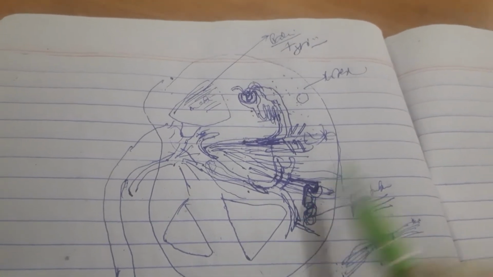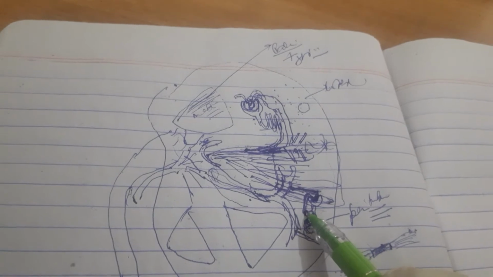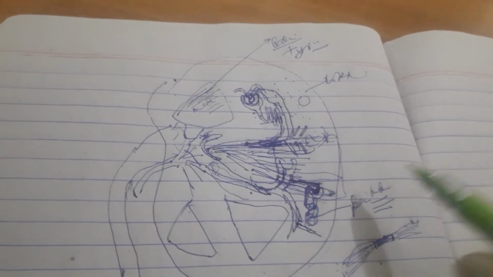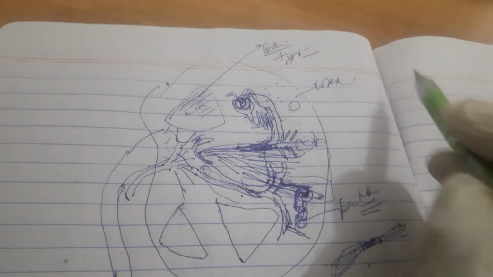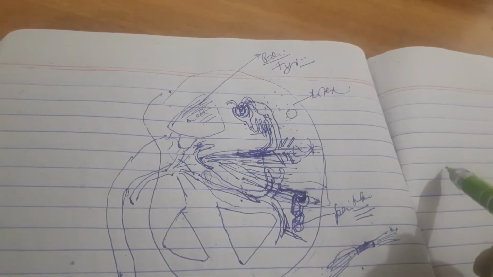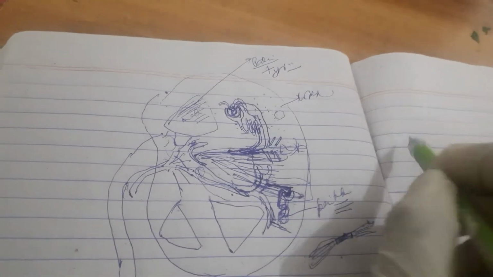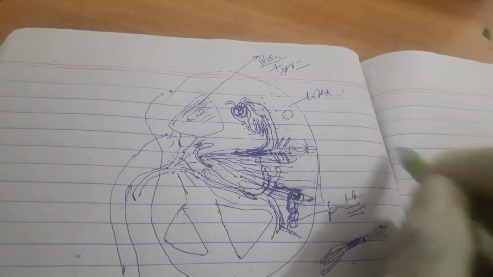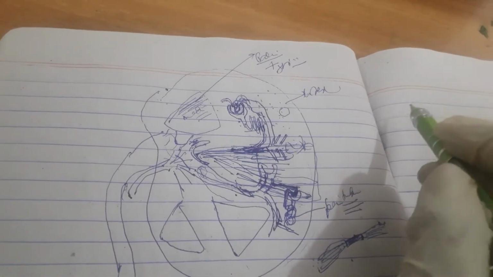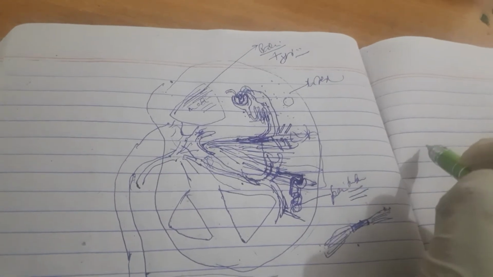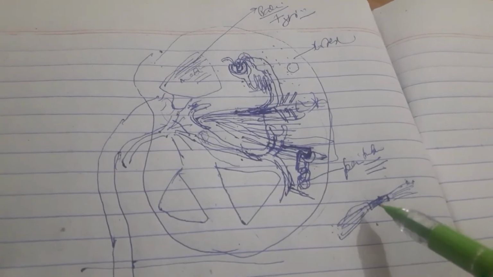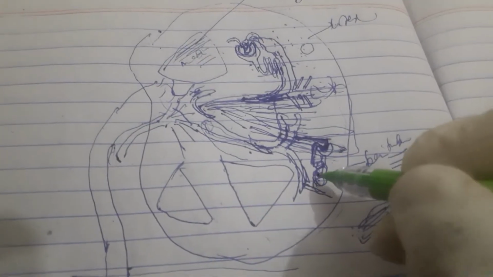Okay, portal venous system is found in the GIT, in which there is a GIT capillary, and then there is hepatic capillary, and they are united by the portal vein. So that is portal venous system, and as well as in the hypothalamus there is hypophyseal portal system. Okay, and here is the portal arterial system.